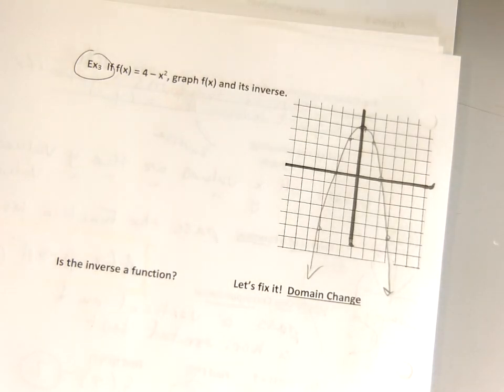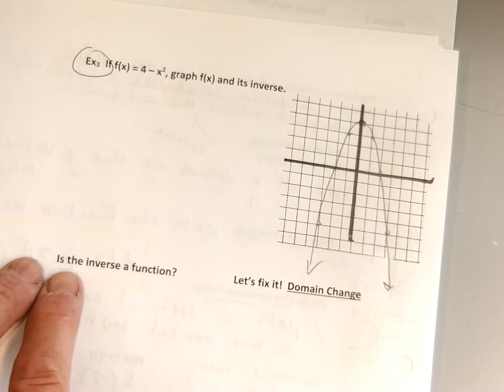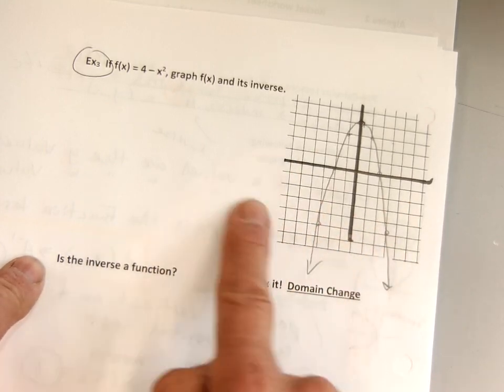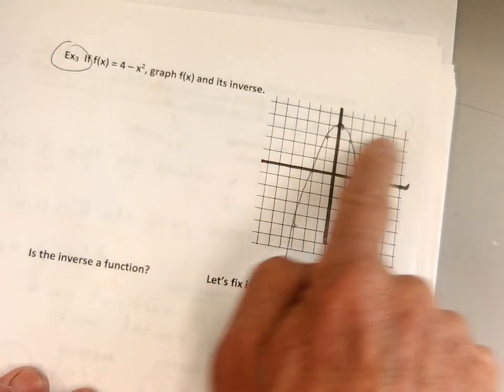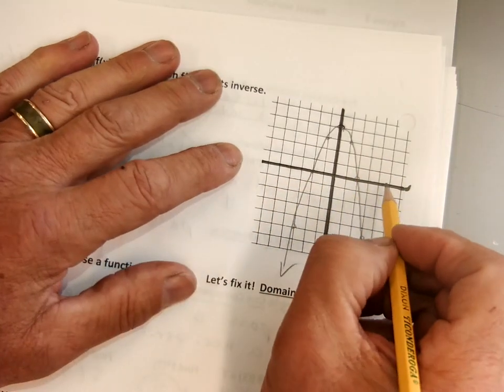However, here's the problem. The way it stands, the way it looks right now, it does not have an inverse. Is the inverse a function? We don't have an inverse because it's not a function. Because remember, it's like this one, right? And if you were to try and switch it around, it looks like this. So the inverse of this graph technically is going to look like this.